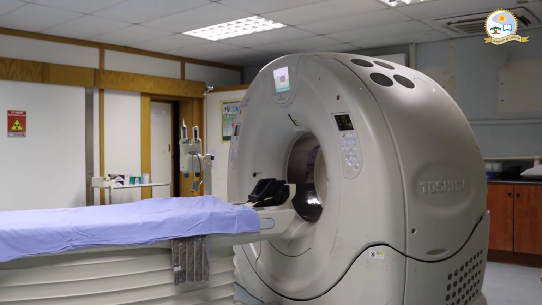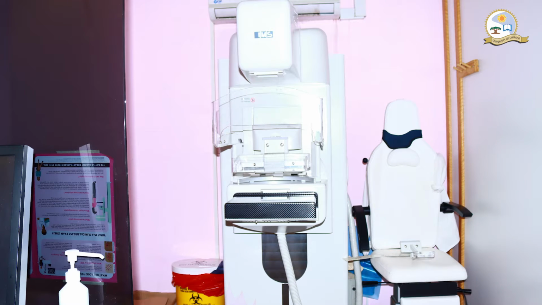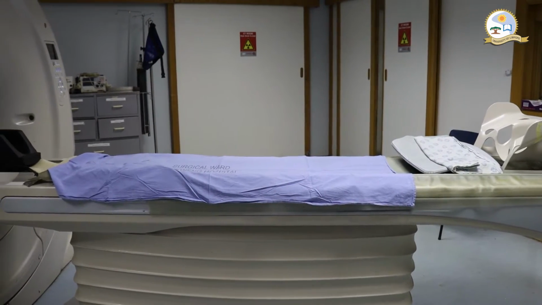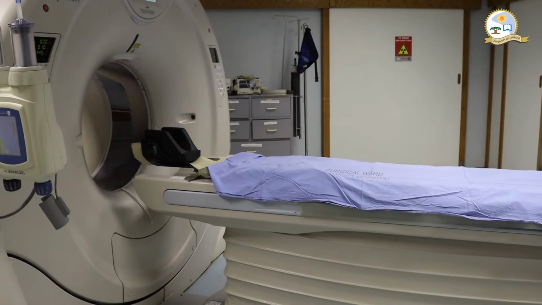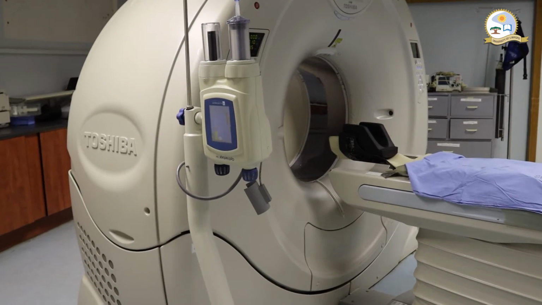And we have mammography machines, where they'll benefit by seeing the examinations being done on breast exams to check for lumps and cancer, to detect cancers early. We have theatre radiography.